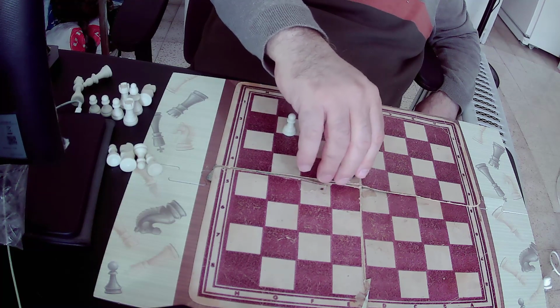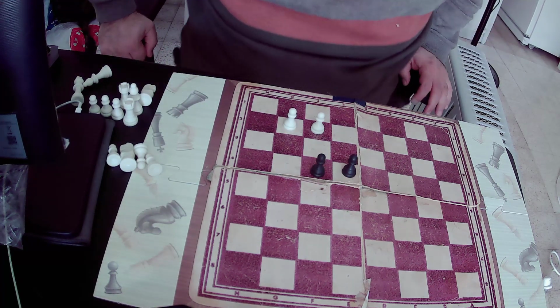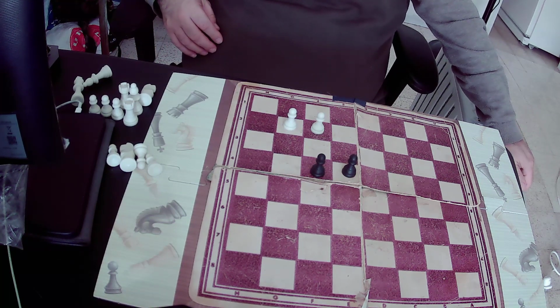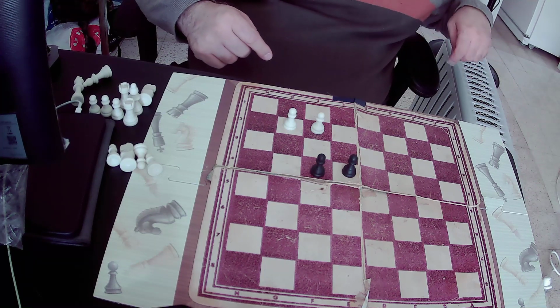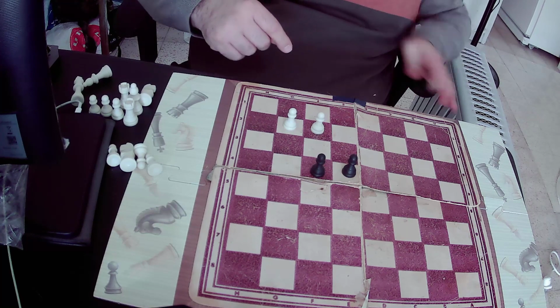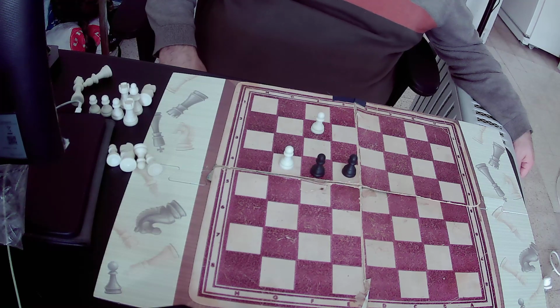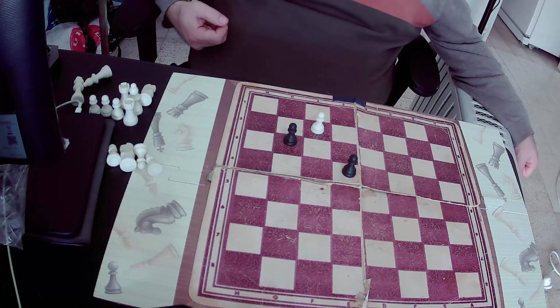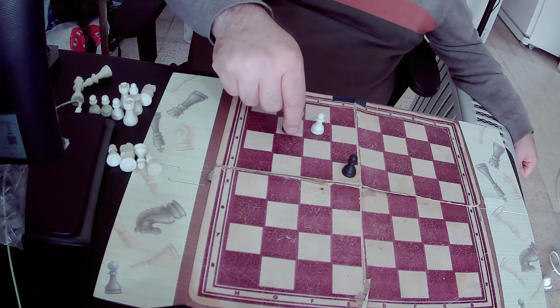So the en passant rule is when one of the sides, for example the white side, advances his pawn 2 squares forward, then the black can capture that pawn by doing this. This is the en passant rule. Okay?